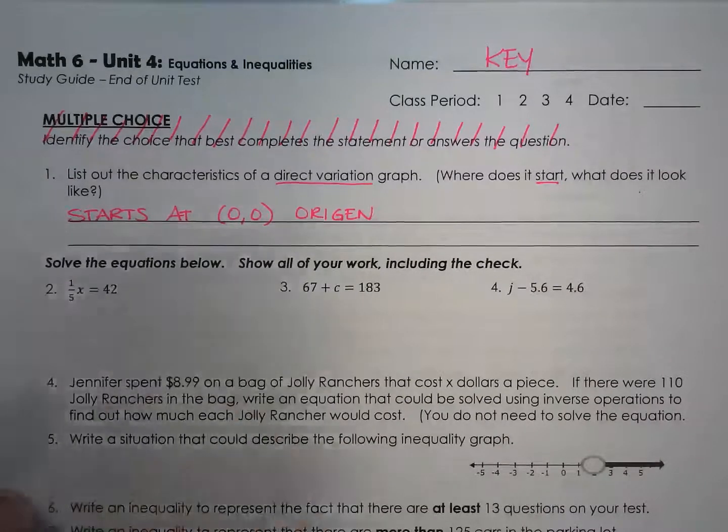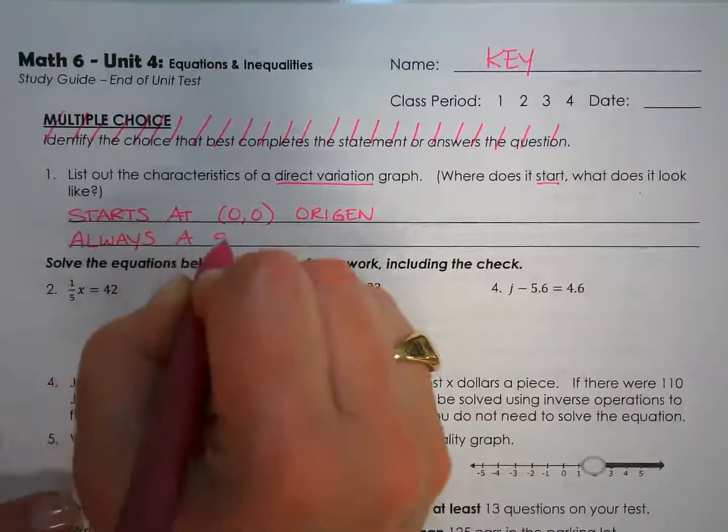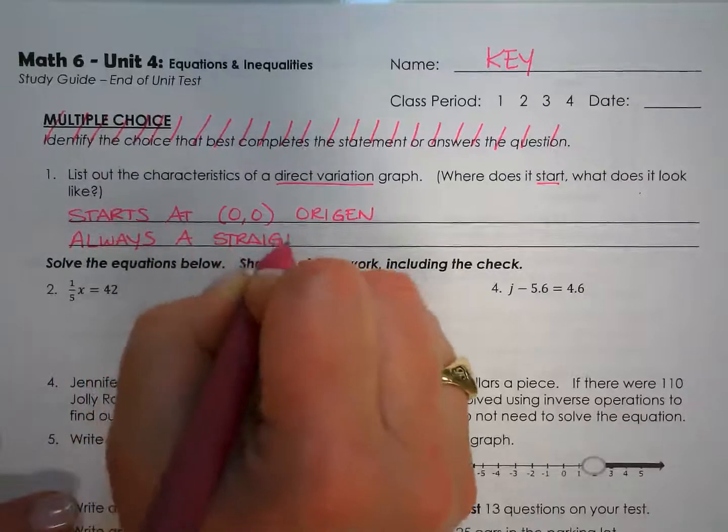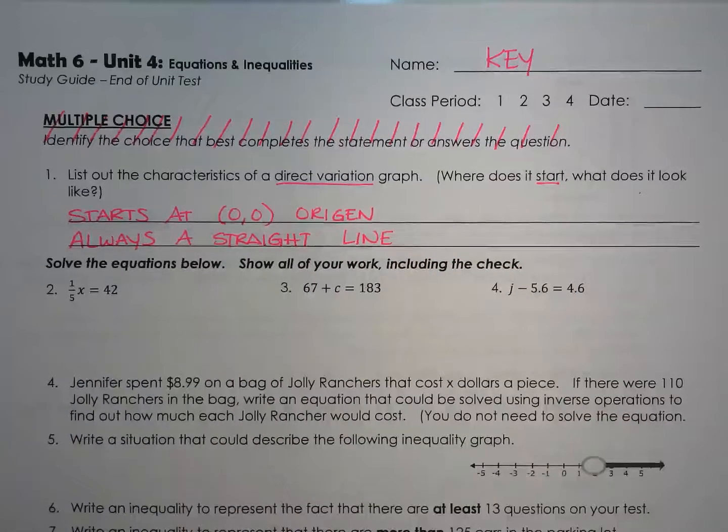And then it is always a straight line. In a direct variation model, the rate of change is constant, which makes for a straight line always.